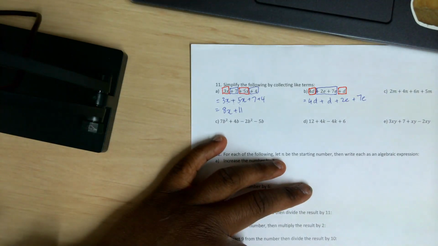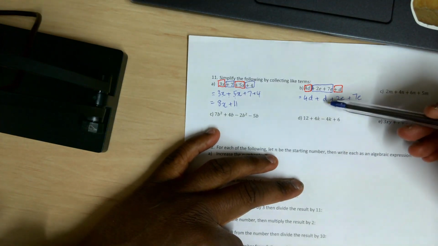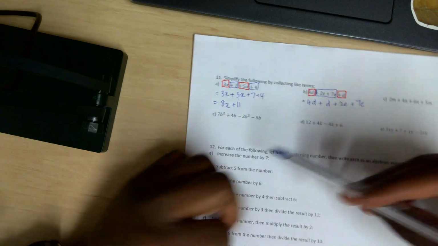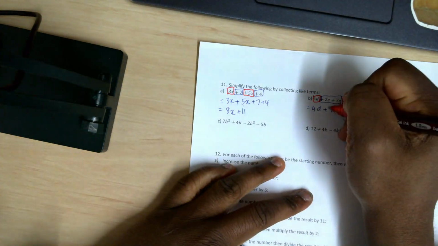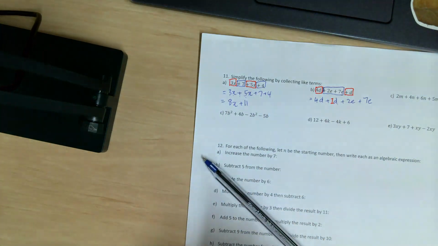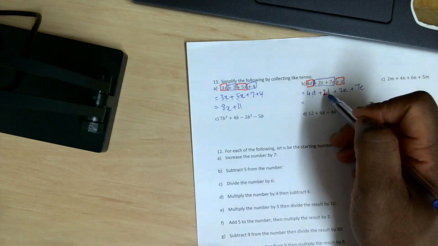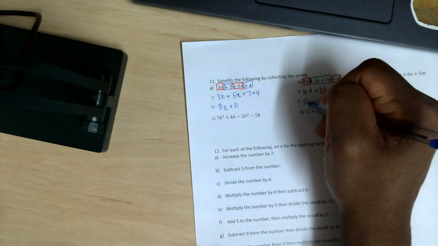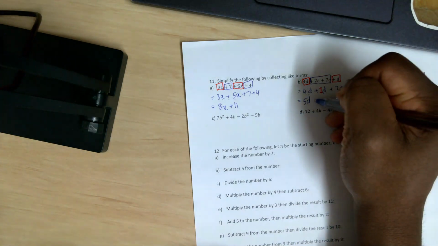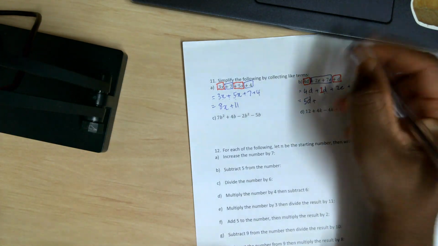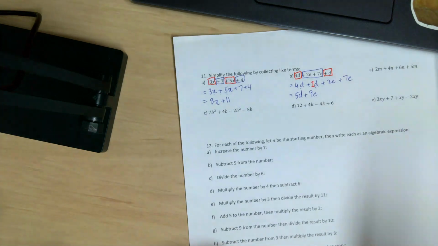As I said to my classes, if you have a variable by itself, we always assume the number in front, the coefficient, is 1. So now we've got 4d plus 1d, well that's 5d altogether, and 2e plus 7e is 9e.